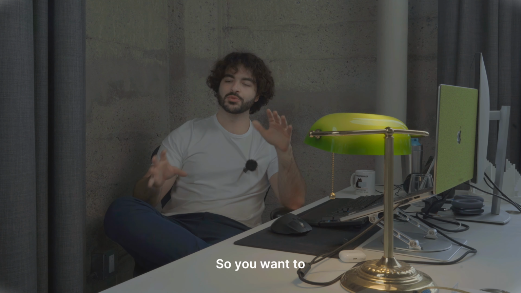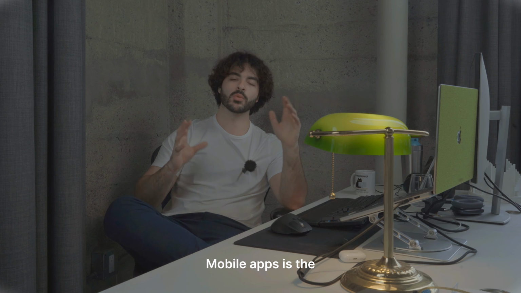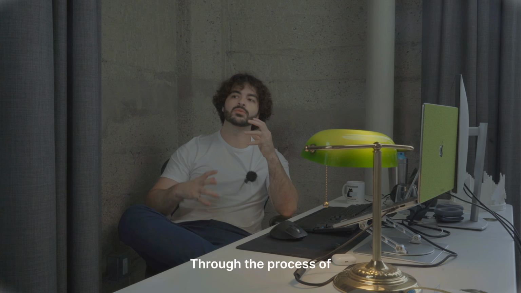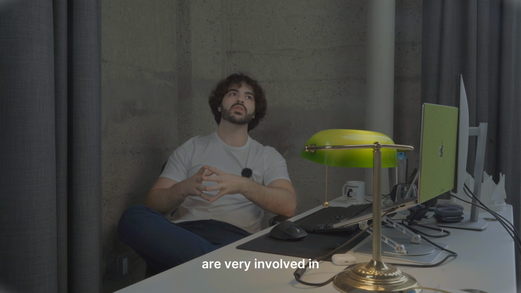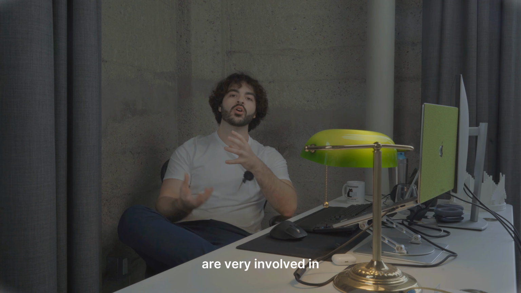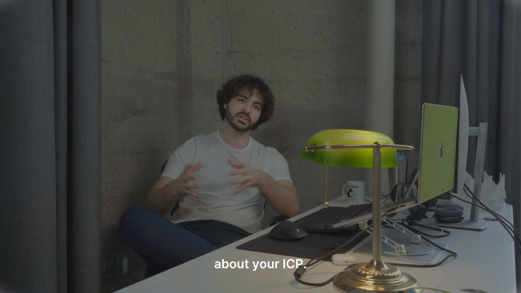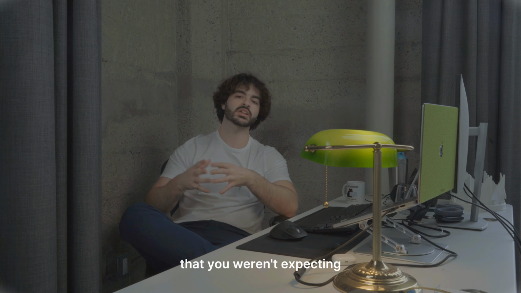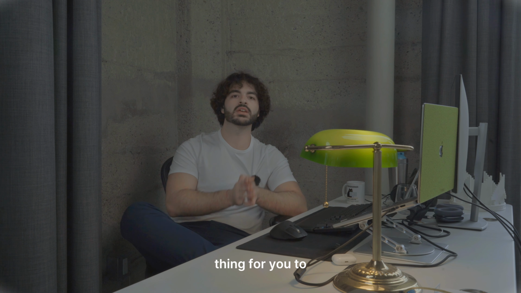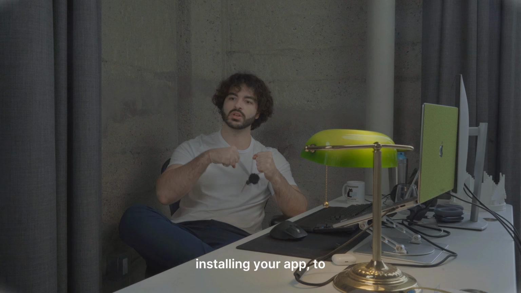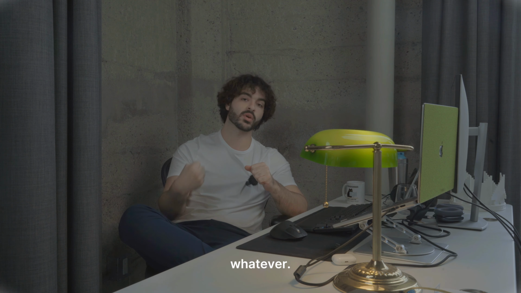So you want to make money with UGC, you want to use UGC to market your product. Mobile apps is the route that works best for that. Through the process of doing UGC, if you are very involved in the creative process, which you should be, you will learn a lot about your ICP. You'll probably learn things that you weren't expecting. But the most important thing for you to learn is the emotions that your ICP needs invoked in order for them to convert to installing your app, to paying for your app, whatever.